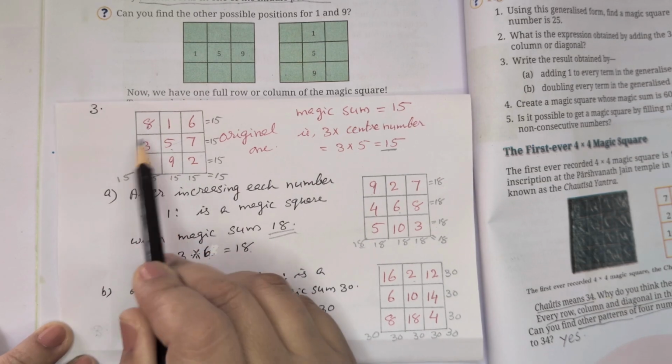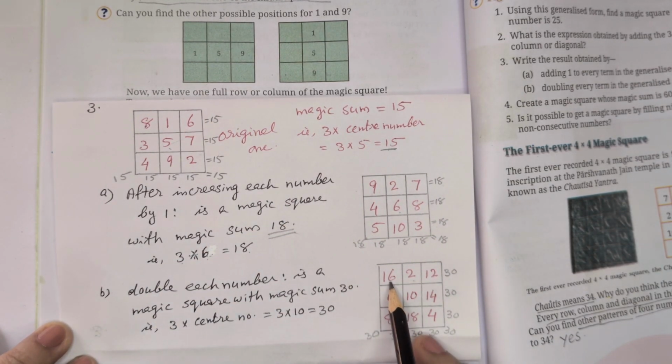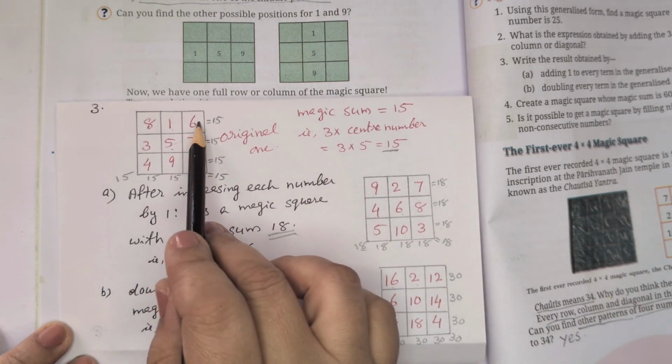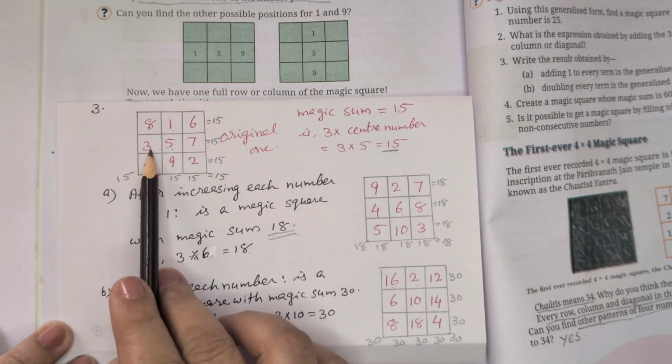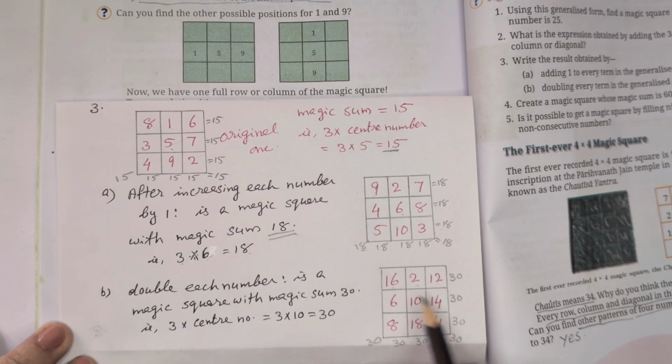Now B section, double each number. Original one is 8. When we double that number, multiply by 2 or 8 plus 8, 16. Double of 1, that is 2. 6 plus 6, 12. 3 plus 3, 6. 5 plus 5, 10. 7 plus 7, 14. Then 8, 18, 4.